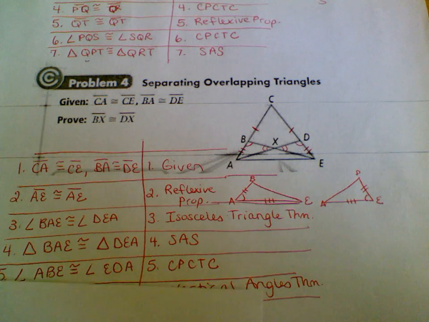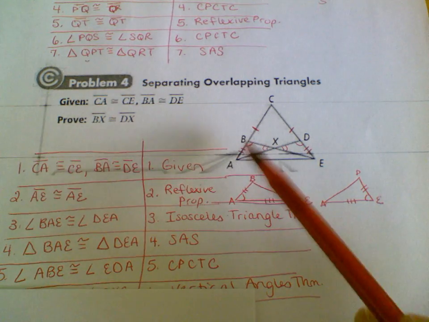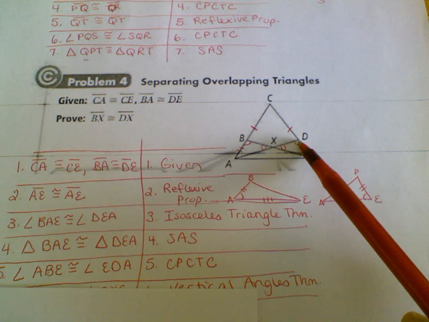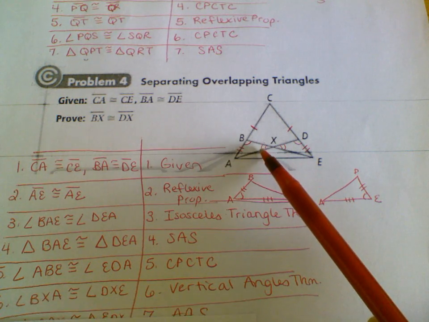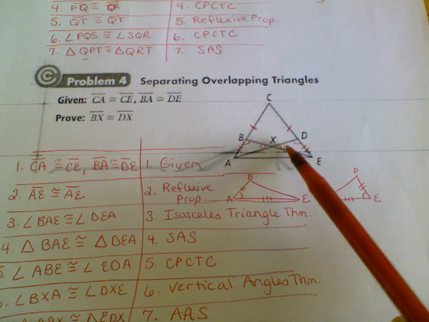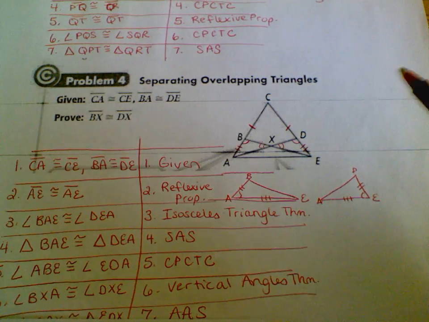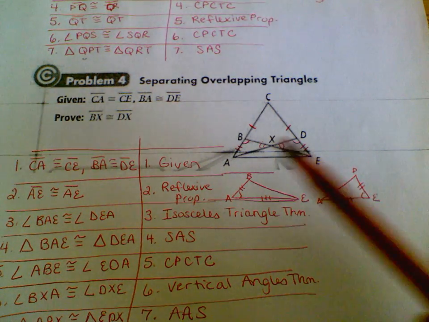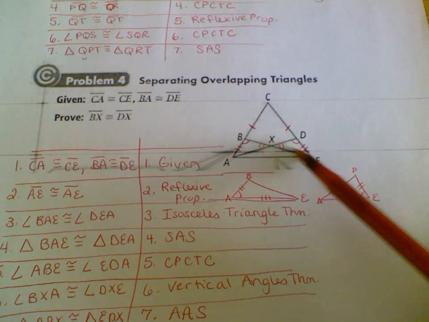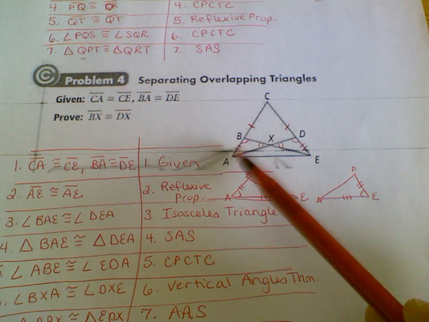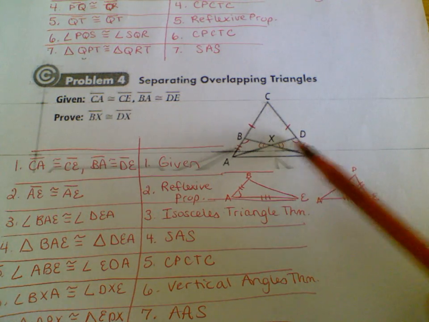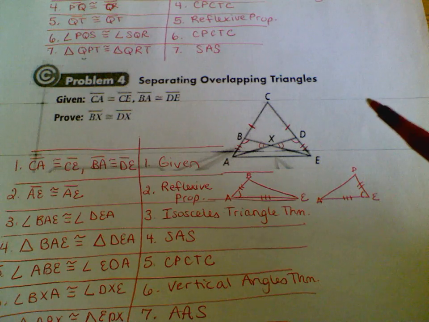So then continuing, I put ABE, that angle is congruent to EDA over here, so that's by CPCTC. And then I also know that BXA and DXE are congruent by vertical angles. So just starting to throw things out that you know that are congruent. So then last, I put that these two small triangles are congruent to each other by angle, angle, side. And then to finish, I put BX congruent to DX by CPCTC.